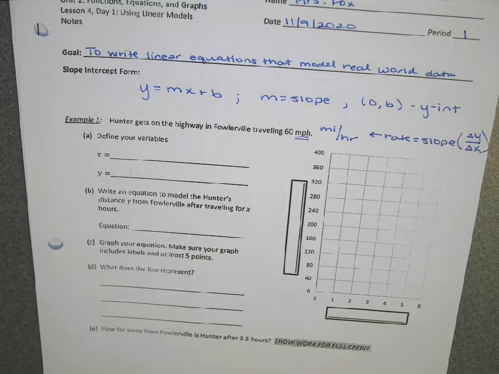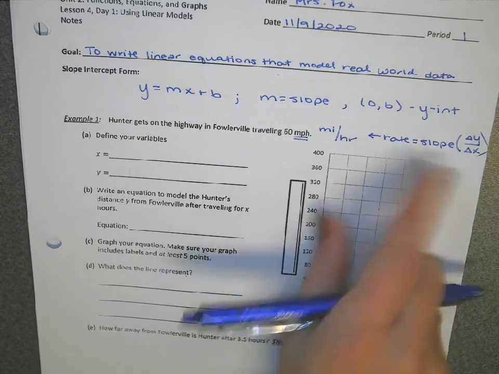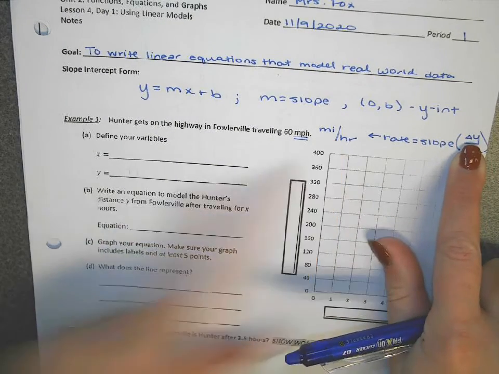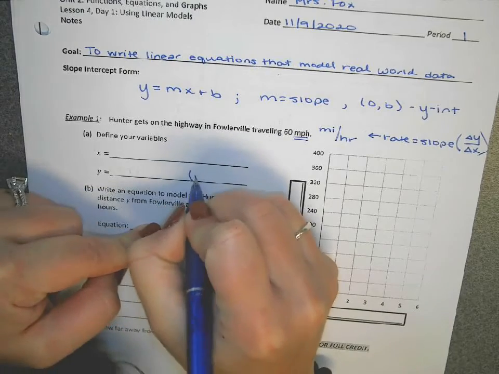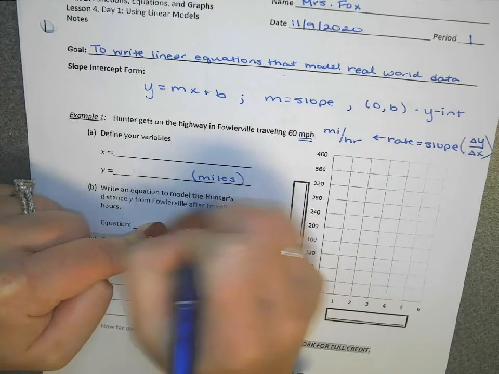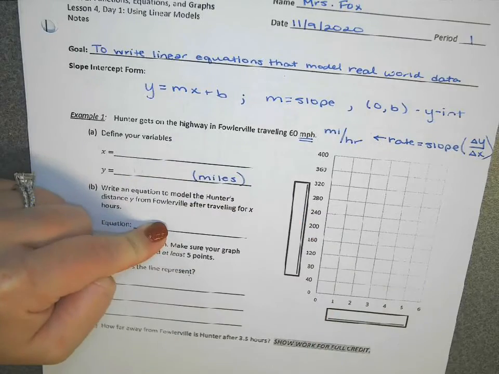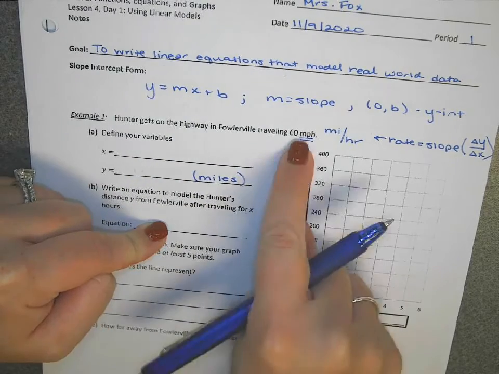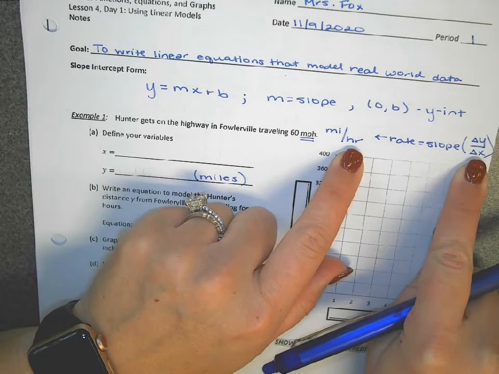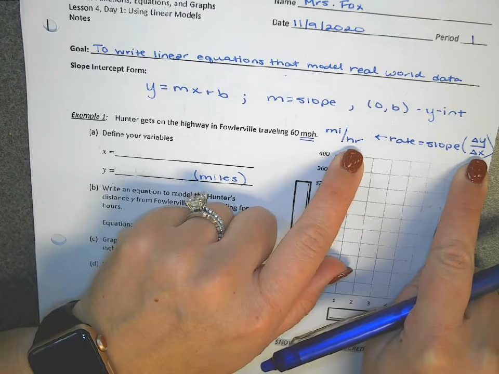Okay? So that means that miles has to be how y is measured because it's on top. So your y is being measured in miles. We write that in parentheses because that's not what it is we're measuring, but that's the unit that we're measuring it in. Okay, so your rate's going to tell you your units for both the y. How do we measure x? What unit is x going to be in?